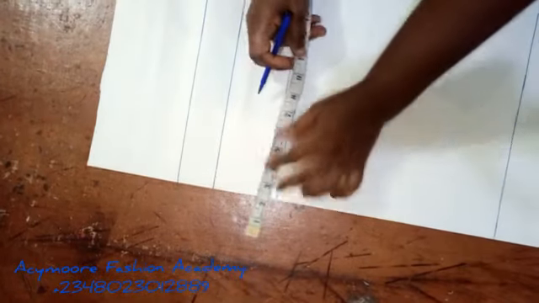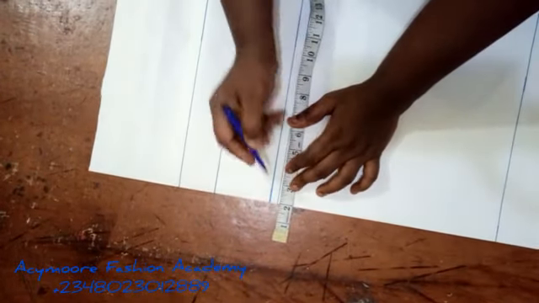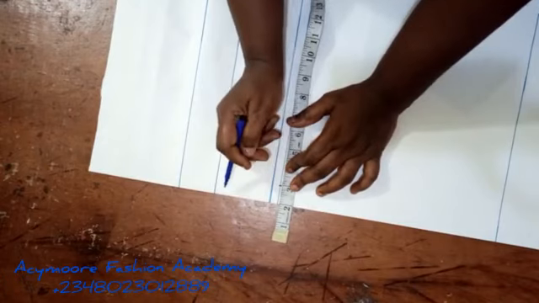That's it. So we're going to do the back. The back also has its own. This is to draft our back. So for the back, I turn my paper to the other side. Once I turn it, the first thing, I'll take my zip allowance, which is 1 inch.